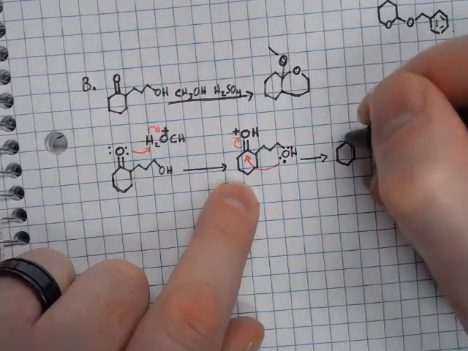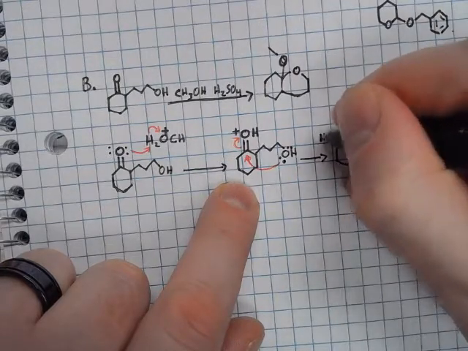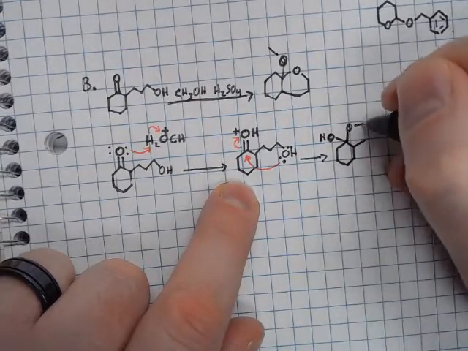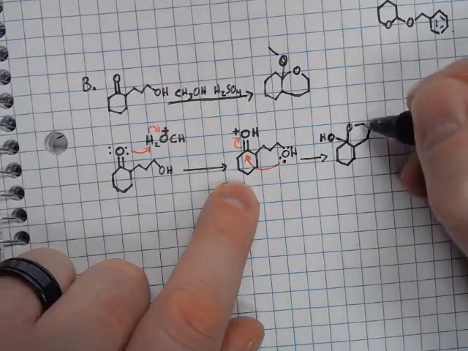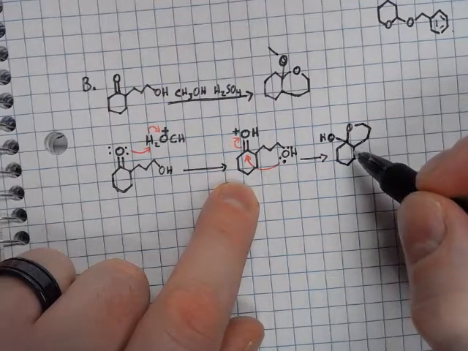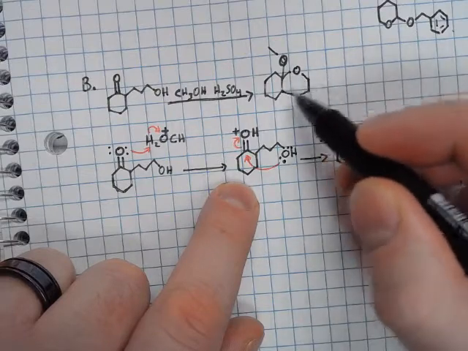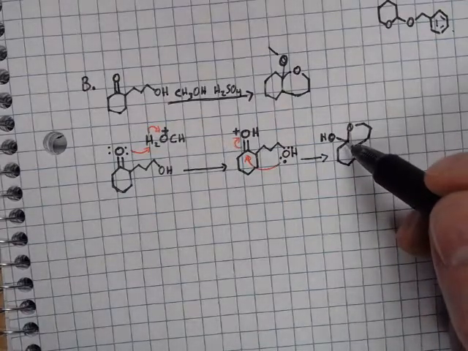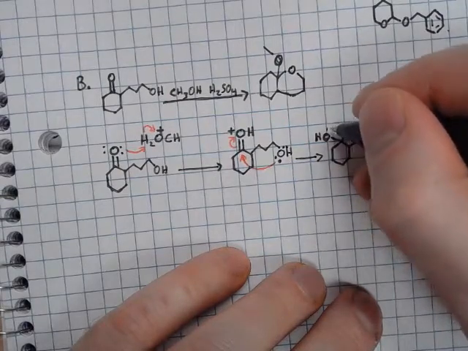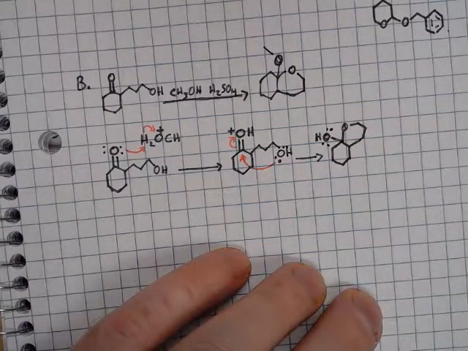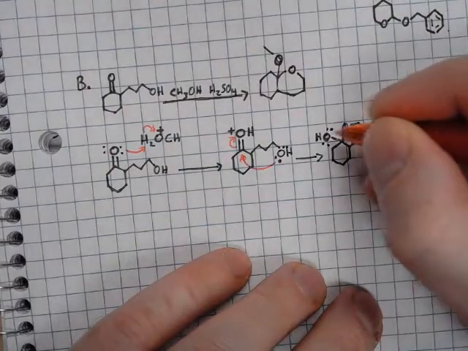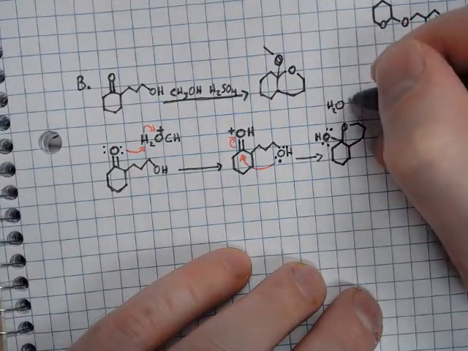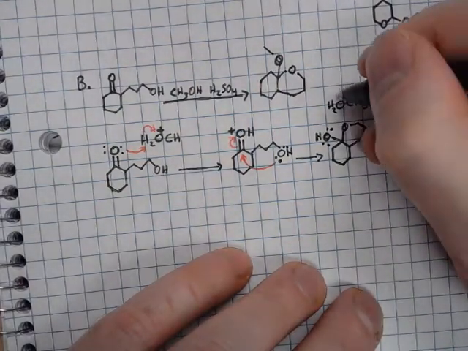And it will form another six-membered ring. 1, 2, 3, 4, 5, 6. Yep. And so that forms this part of our target. Now we need to replace this hemiacetal with the acetal, and so we protonate our hydroxyl group again. And we'll use another protonated methanol as our proton source.